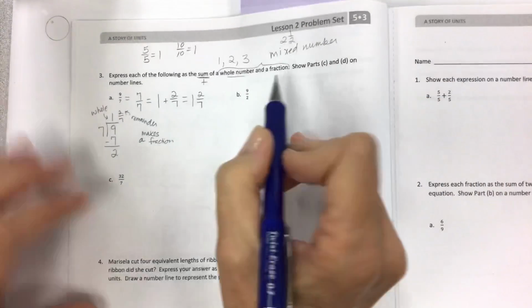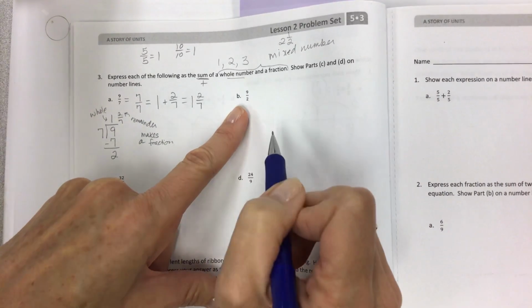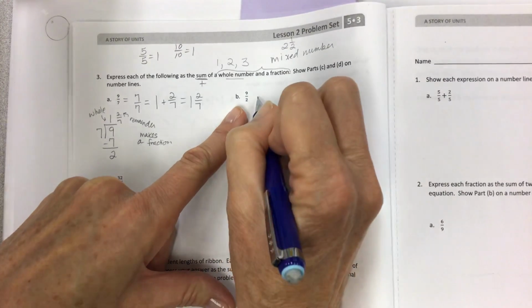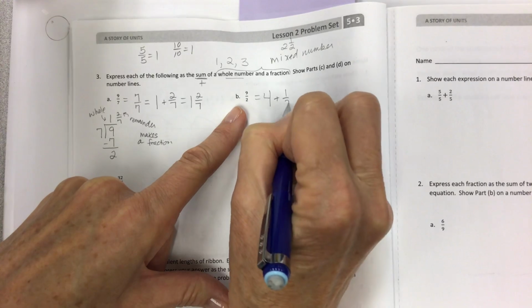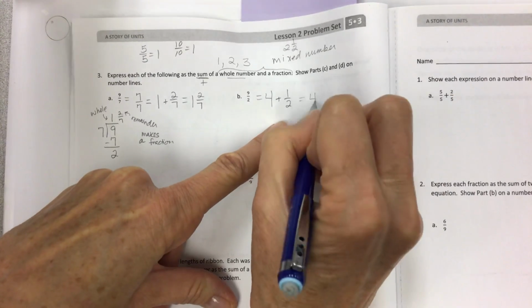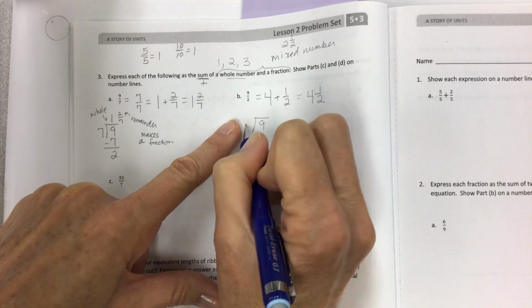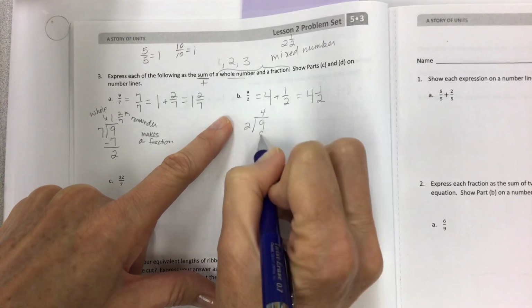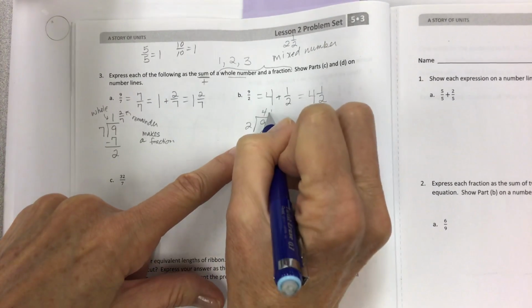Okay? So what could I do here? How many times can I fit 2 into 9? How many times can I do that? I can fit it 4 whole times with 1 left over, which makes 4 1/2. And again, just divide it. Okay, there you go. You see that I'm using up those, and then I get the 1.